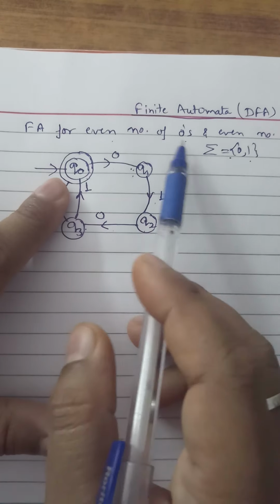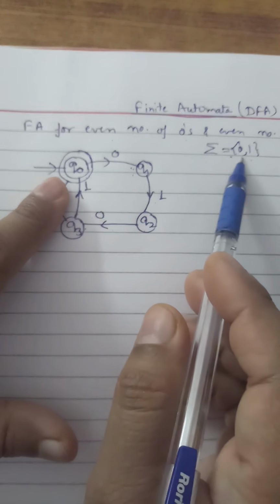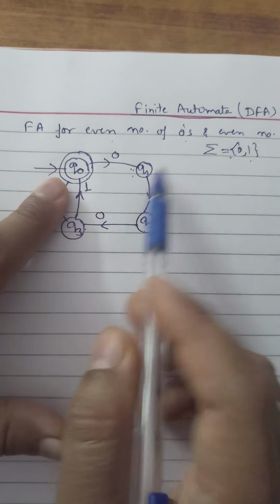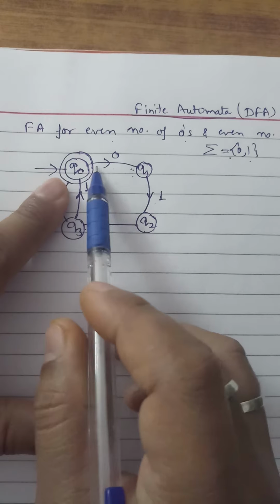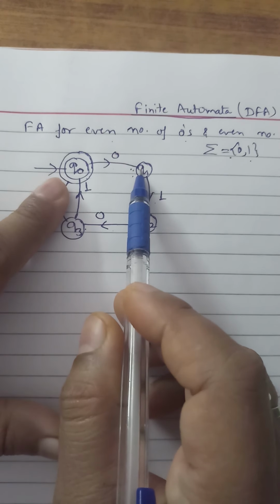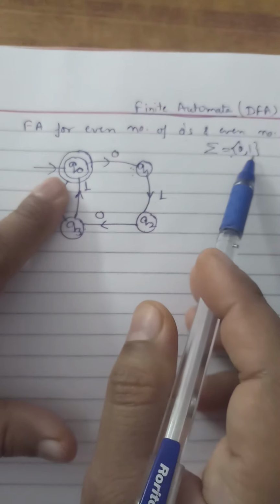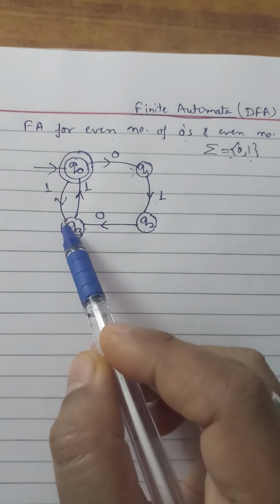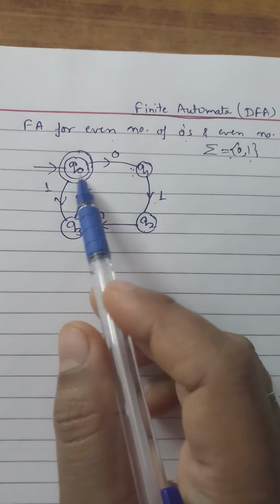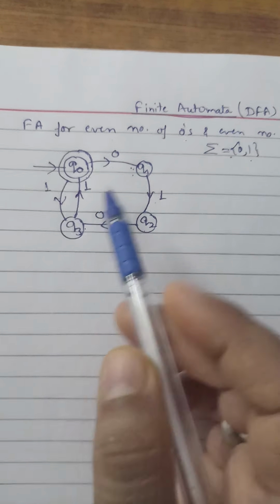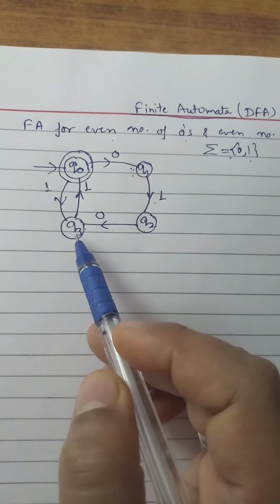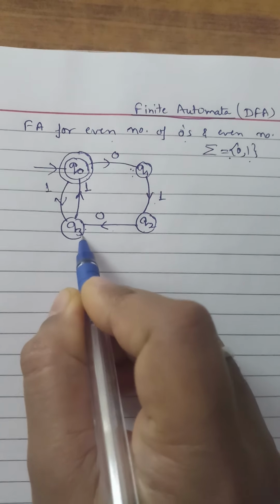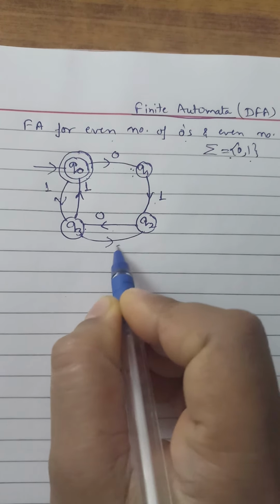As we all know, we can make single transition for every alphabet from one state to another state in DFA. So here we can see from Q0 we make only transition for 0, but we didn't make transition for 1. So from Q0 to Q3 we make another transition for 1. So from Q0 we have both the transitions, one for 0 and one for 1. And in the same way we have transition from Q3 to Q0 on 1, but we don't have transition for 0. So we make Q3 to Q2 transition for 0.